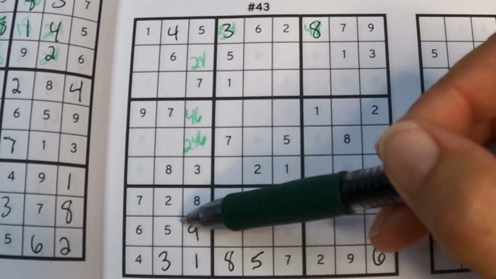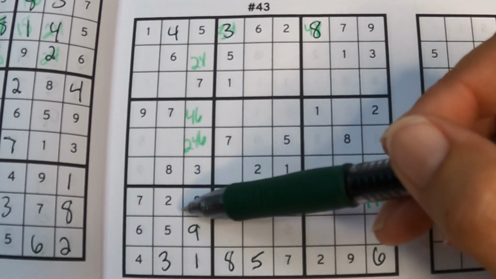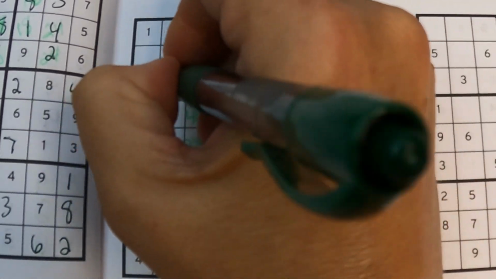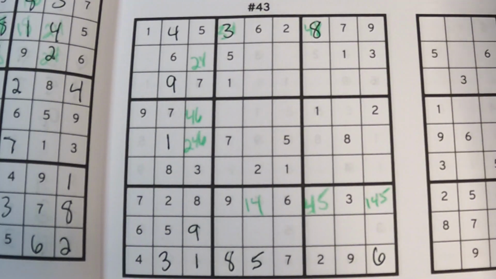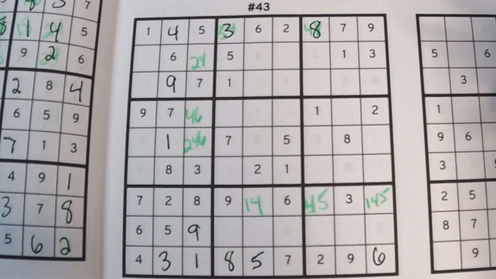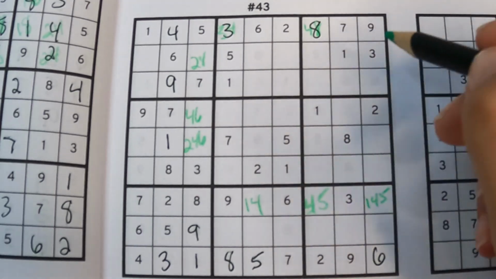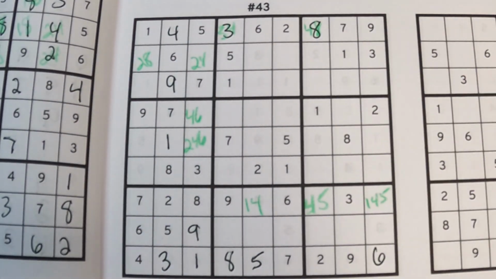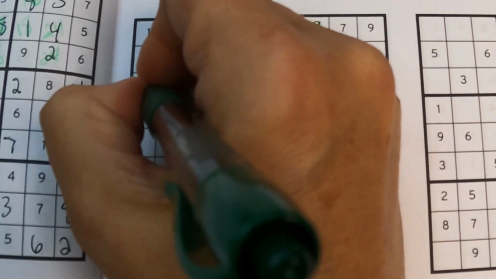For this column, we're missing 1 and 9. We've got a 9 here, so 1, 9. For this box now, we're missing 2, 3, and 8. We've got a 3 here, so 2, 8. That means the only place the 3 can be in this box is here.